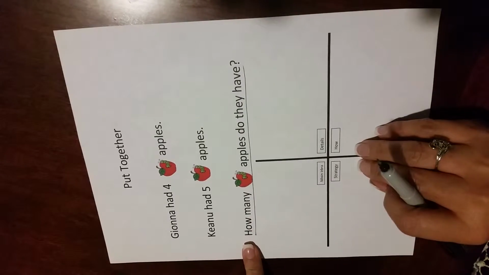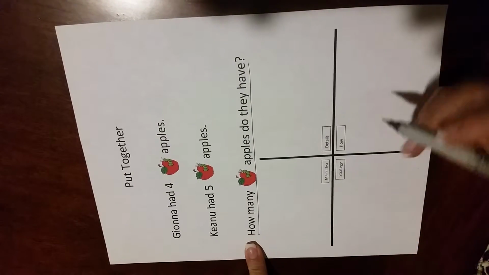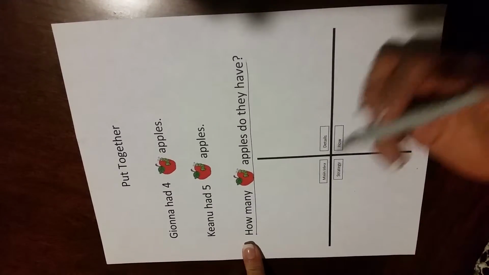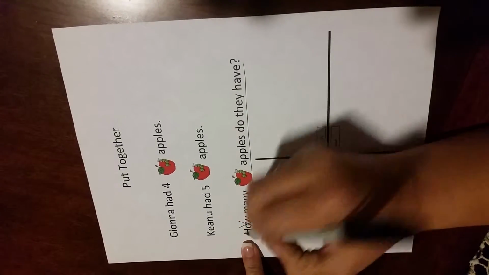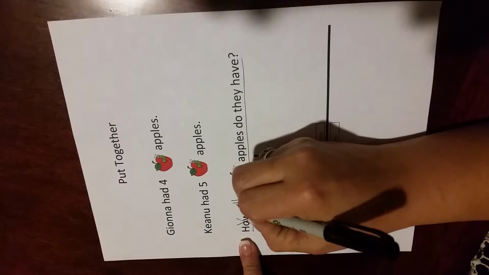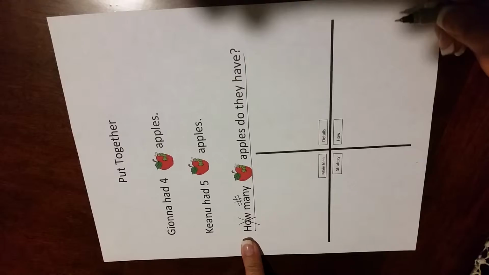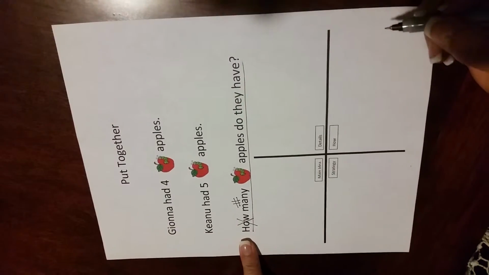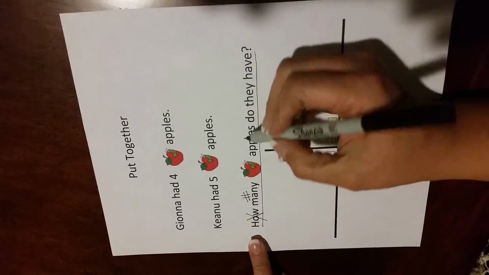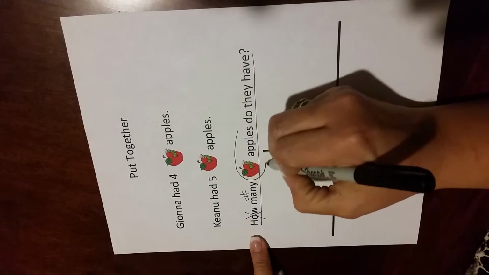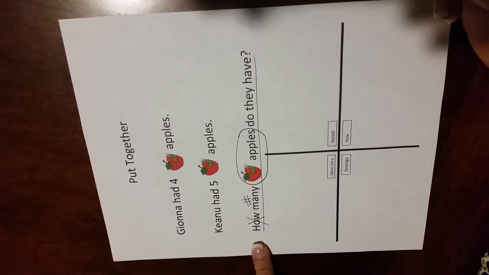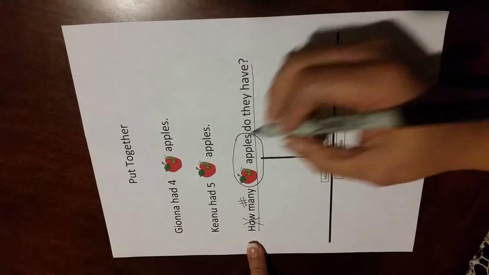So we start with each word in the sentence and we ask, is this an important word? Does this help us find the main idea? How? Not important, so we exit out. Many. Many tells us that we're looking for a number. So we put a number sign above it to remind us that we're looking for a number. We come to the word apples. Well, yes, apples is important because the question is asking us about apples. It's not asking us about frogs or cupcakes. It's asking us about apples.